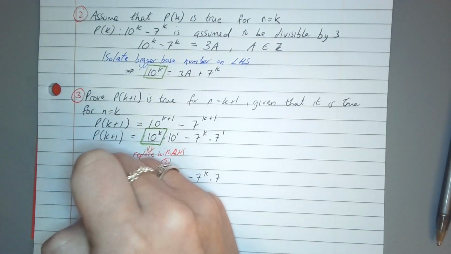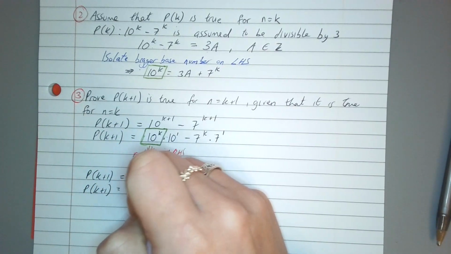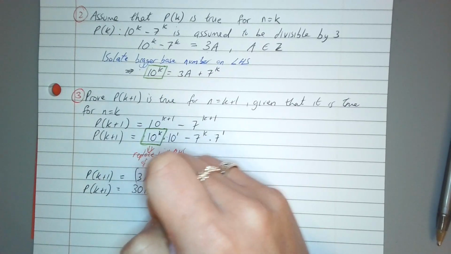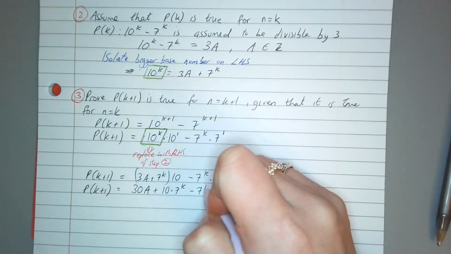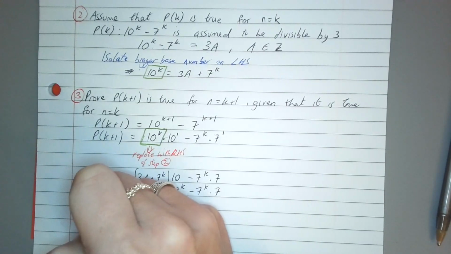So the proposition of k plus 1 equals 10 by 3a, 30a, and 10 by 7 to the power of k, so we'll just leave it as 10 times 7 to the power of k for the minute, minus 7 to the power of k times 7. Okay, and we'll tidy that up a little bit more.